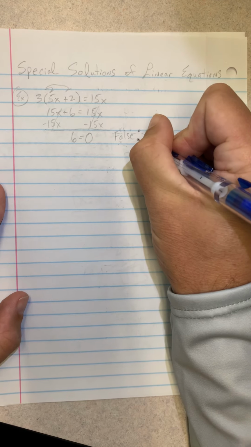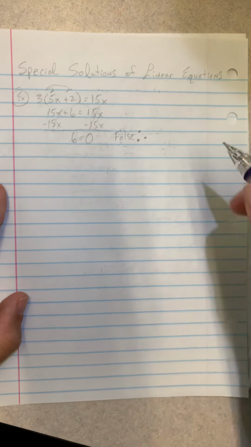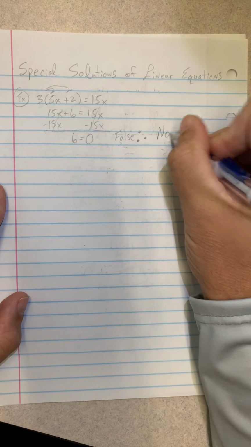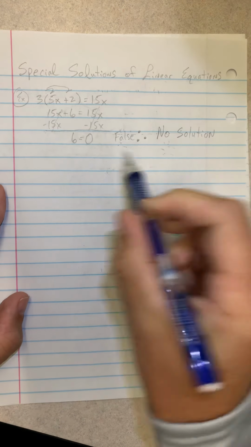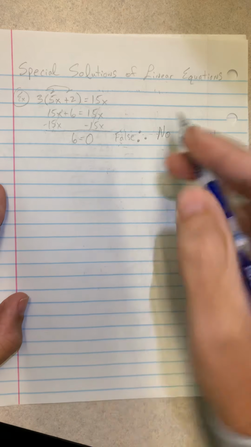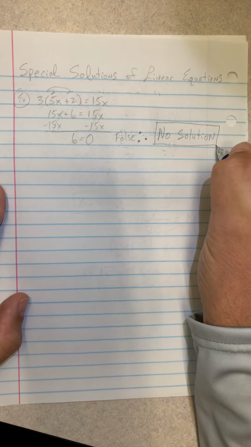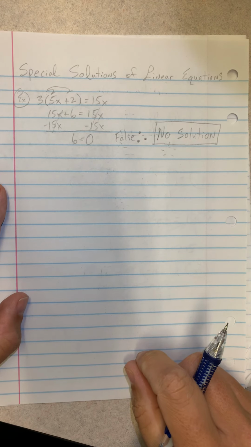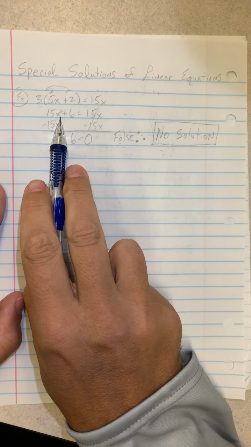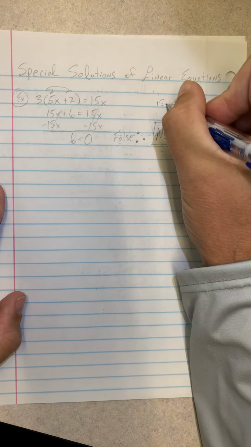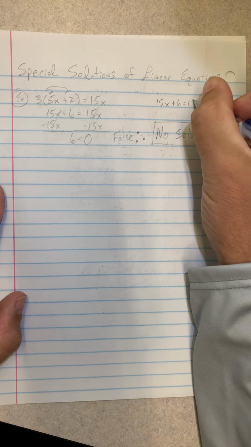This little symbol right here, these 3 dots, means therefore. And I'm just going to say false. Therefore, this equation has no solution. Has no solution because my variable disappeared and I got a false statement. This is the answer that we need to present. It has no solution. And that makes sense because if I look at this right here, I'm going to rewrite it. 15x plus 6 is equal to 15x.